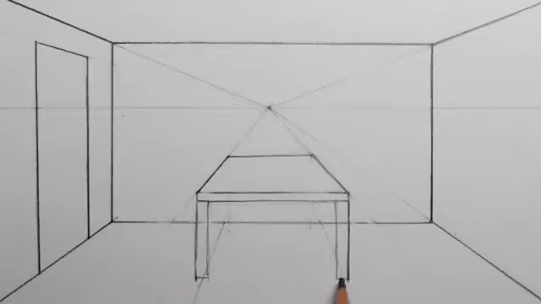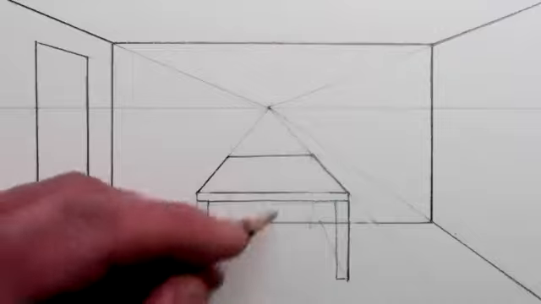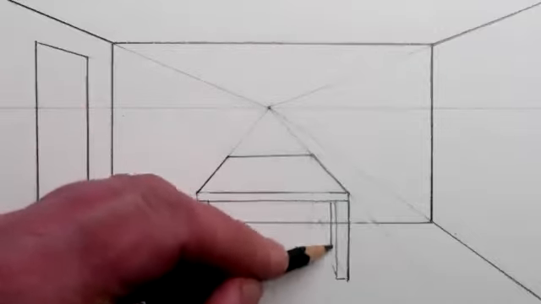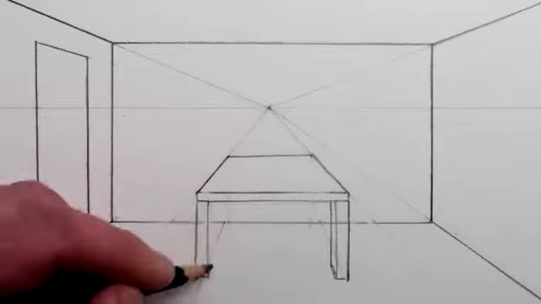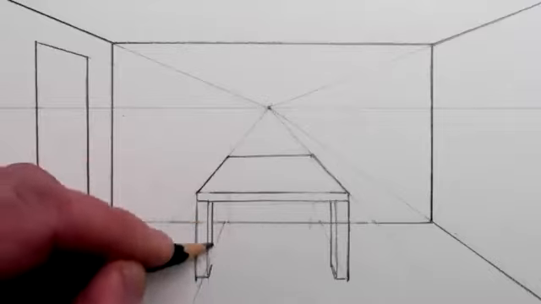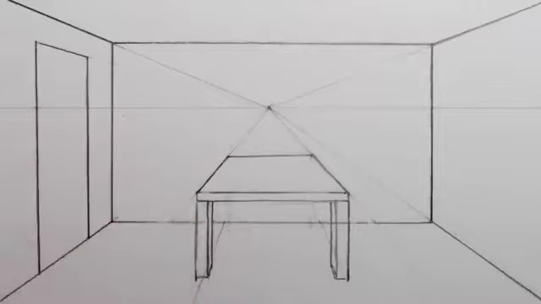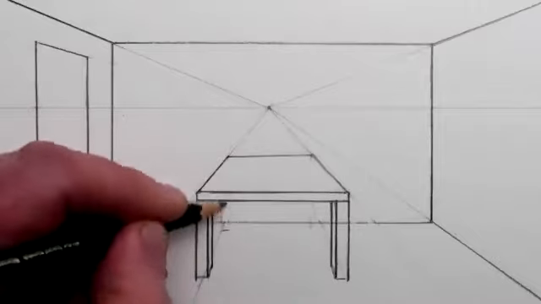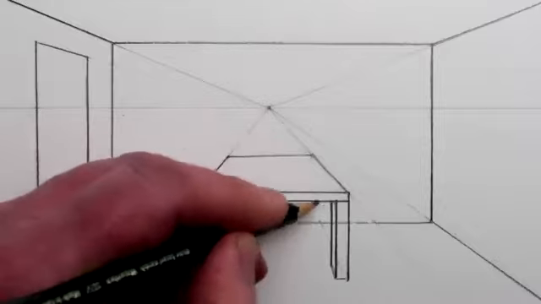As the vanishing point is in the middle of the table, we'll be able to see the side of the left table leg and the side of the right table leg, and the bottom of each of the table legs. The bottom side of each of the table legs will go as a diagonal line all the way to our vanishing point. We can repeat this process for the back legs of the table.